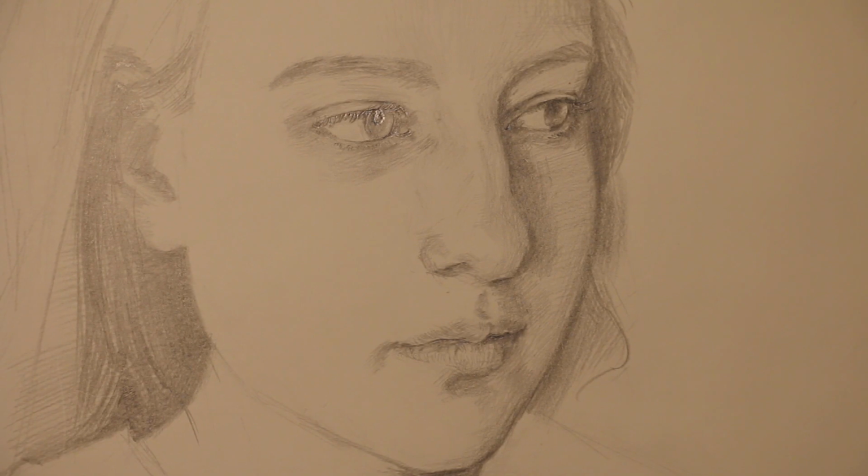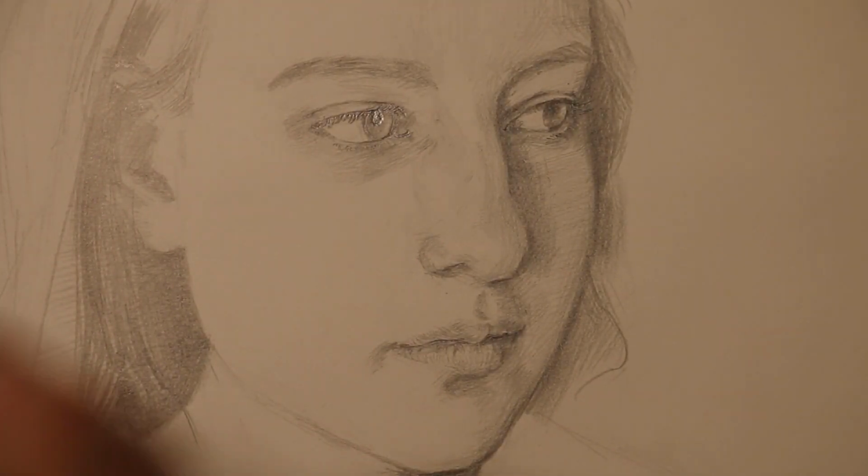Okay, so I complete this ear. Yeah, it's like I wanted. Not very obvious, but you see it's existing, and you can see the quality. Okay, so now I work over here.